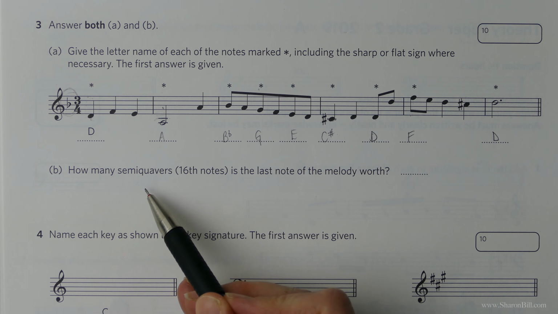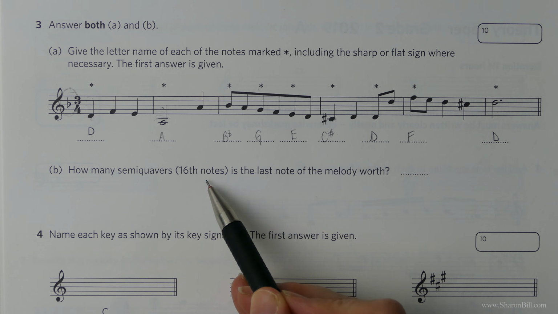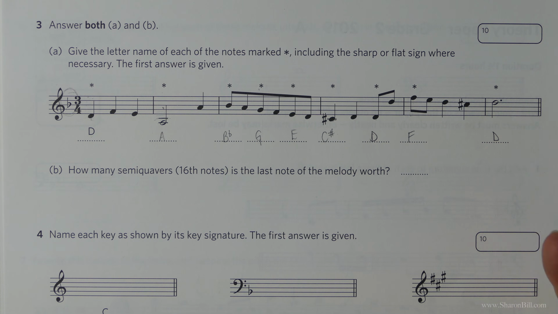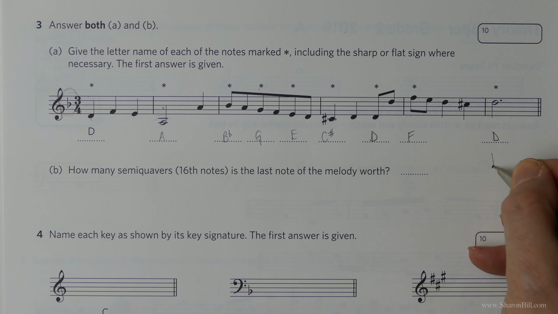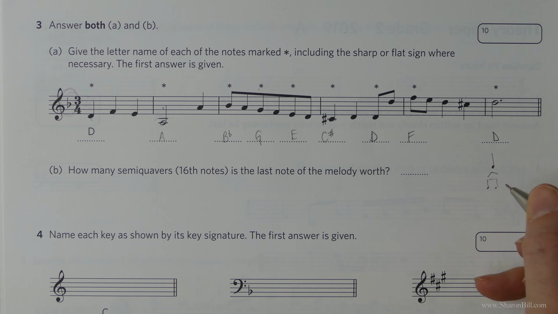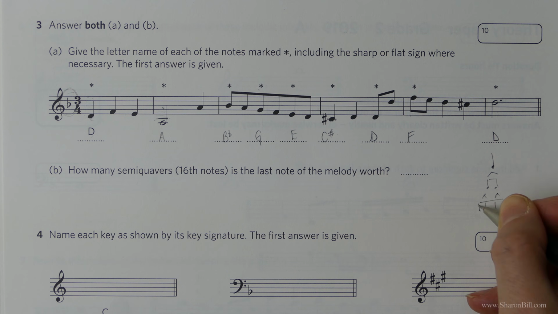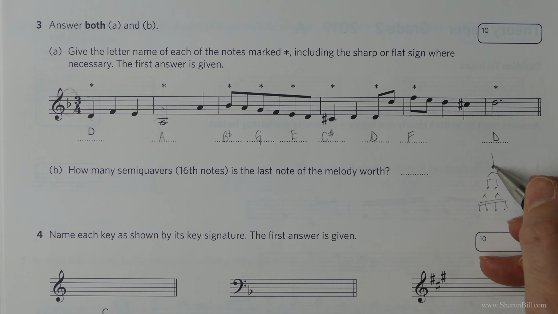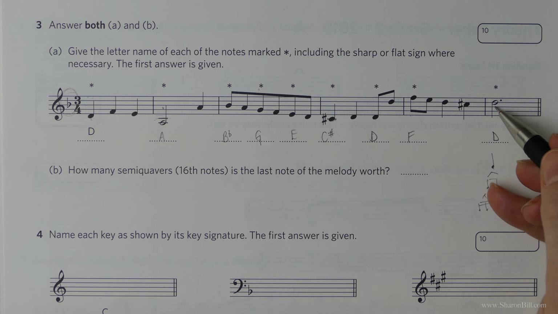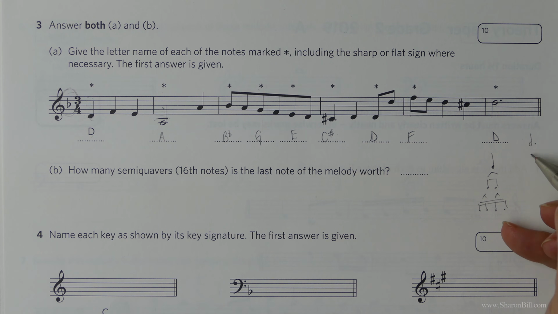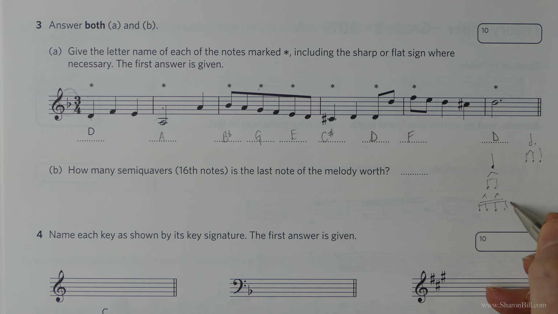Now this second part of the question, we're asked how many semiquavers or 16th notes is the last note of the melody worth? Well, let's first of all just refresh your memory what a crotchet or a quarter note is. That divides into 2 quavers, and then that will divide into 4 semiquavers. So 1 crotchet, 1 quarter note is 4 semiquavers. This is worth 3 because we know that a minim divides into 2 crotchets, and then half as much again gives us another one. So we have to multiply 4 by 3 to get the full value.